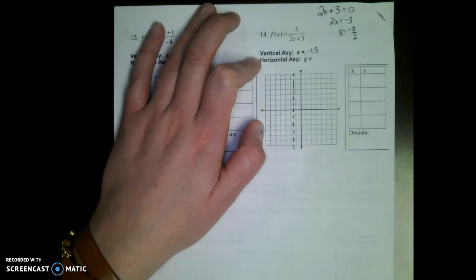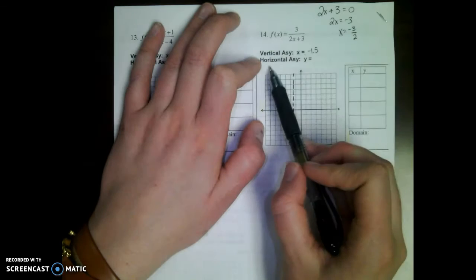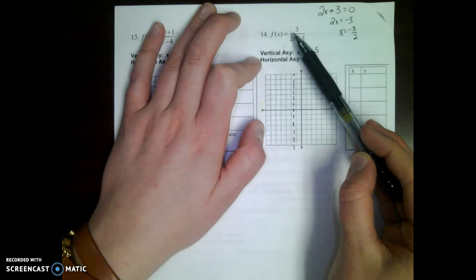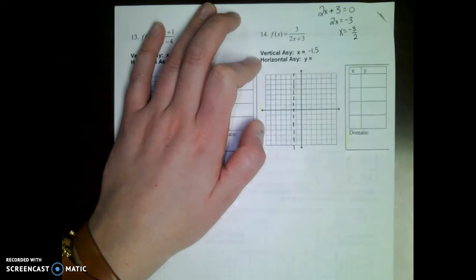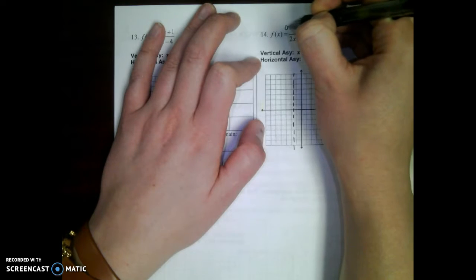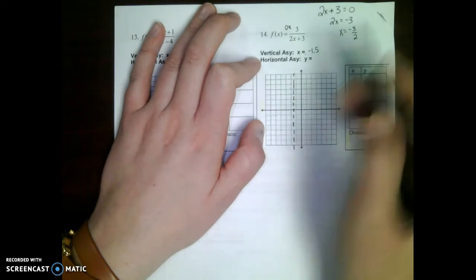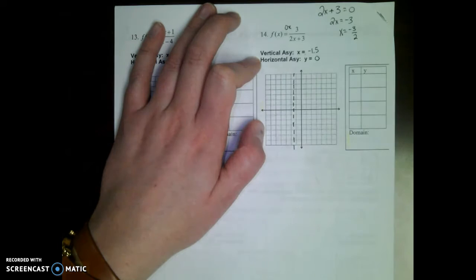This problem is a little bit of a trick for the horizontal asymptote. If you're thinking right now that the horizontal asymptote is positive 3 over 2, that's not right. Remember, the horizontal asymptote is the coefficients of the x's. What's the coefficient of the x on the top? There isn't one. It's like there's a 0x up here. So 0 divided by 2 is 0. The horizontal asymptote will be 0.